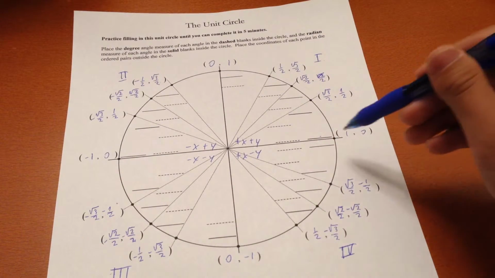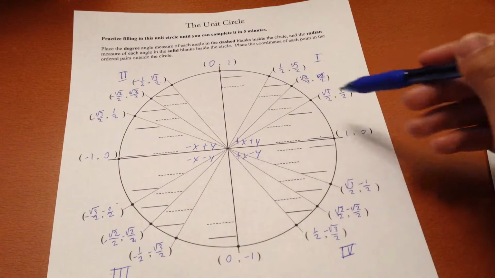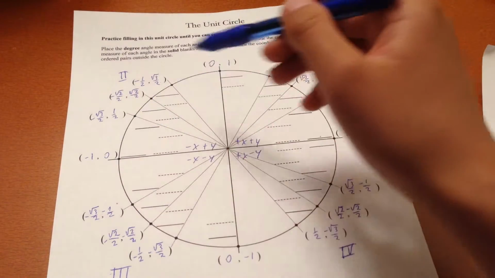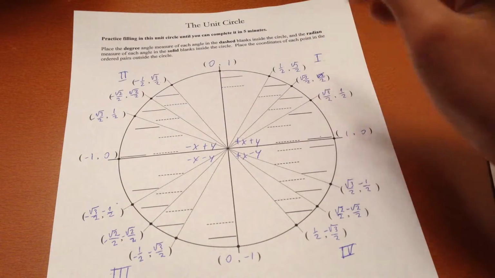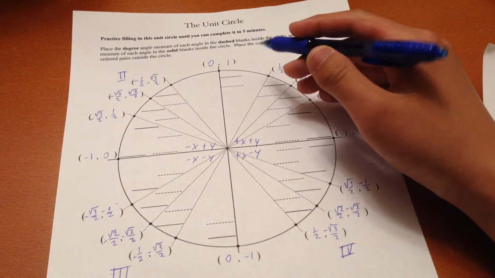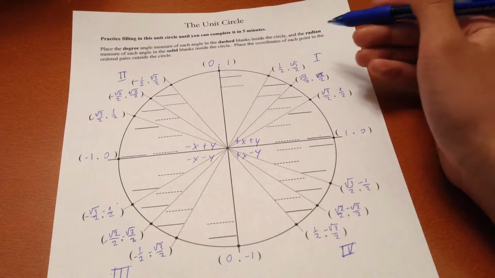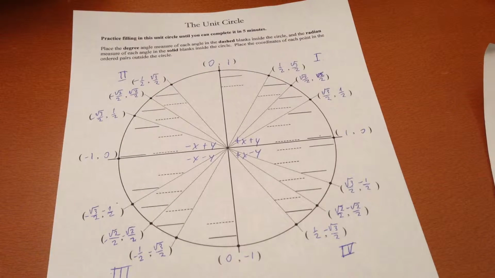And then on your x-axis and y-axis, we have 1, 0, 0, negative 1, negative 1, 0, and 0, 1. That's typically, usually, fairly easy to memorize since it's nothing erratic such as square roots or something over something.